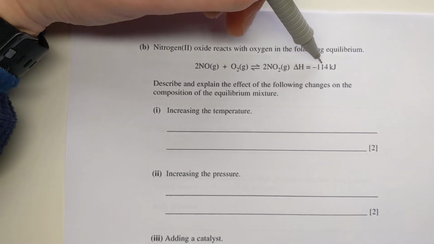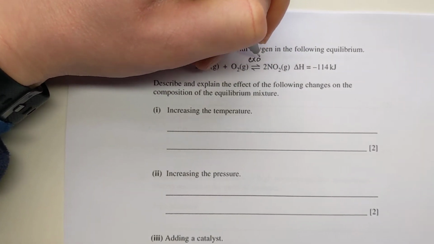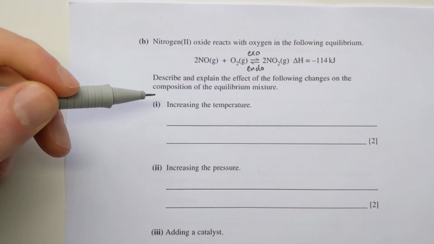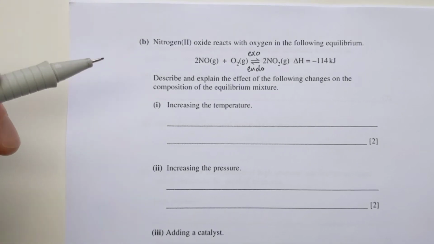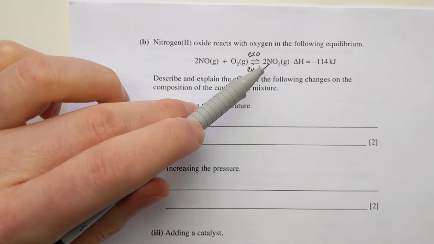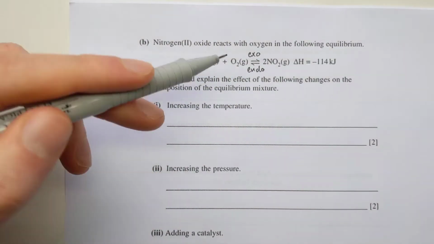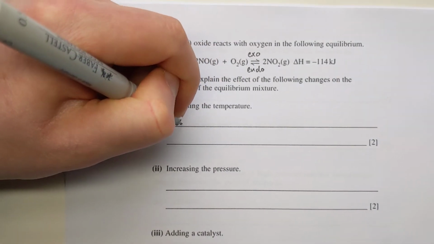Looking at the delta H value, it's a negative sign. That therefore must mean the forward reaction is exothermic because it gives out heat. Reverse reaction must be endothermic. If I increase the temperature, the equilibrium wants to cool itself down. It's going to cool itself down by favouring the endothermic reaction, which goes backwards. That means the equilibrium position must move to the left. So first mark is equilibrium moves to the left.